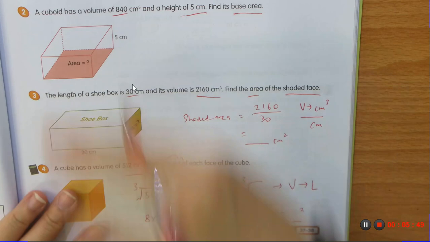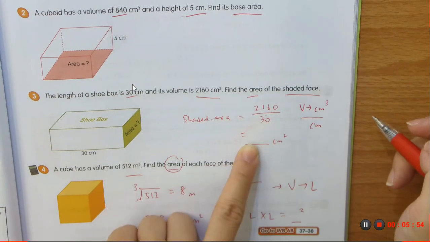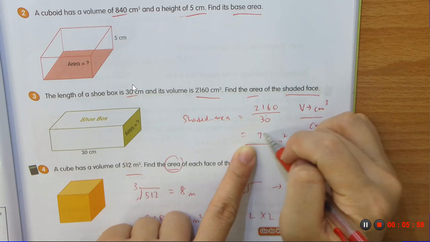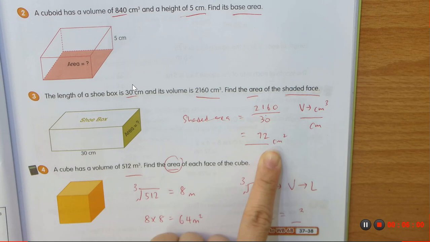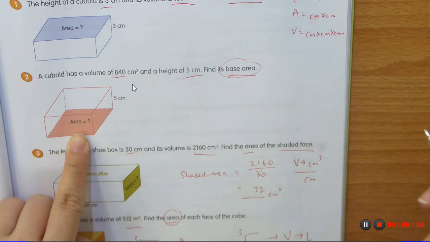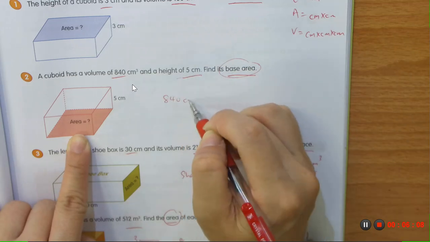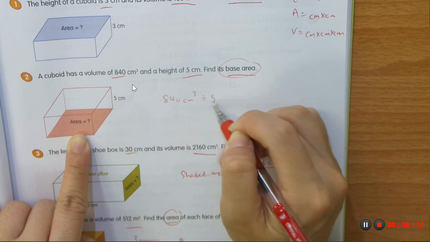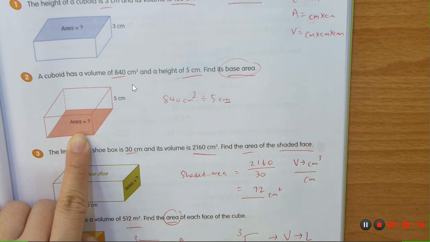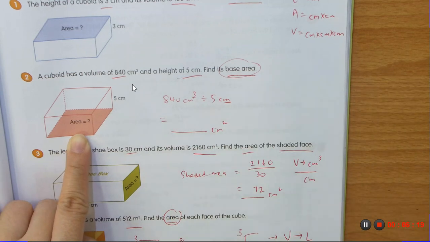Okay, done? So this one, straightforward, divide, you should get 72, right? Centimeters squared. Then this one you have the base area, that means the shaded part. So you just take the volume divided by the height. 840 cm cubed divided by cm. So you can see the cube divided by 1 unit of centimeter. The end unit will be cm squared.